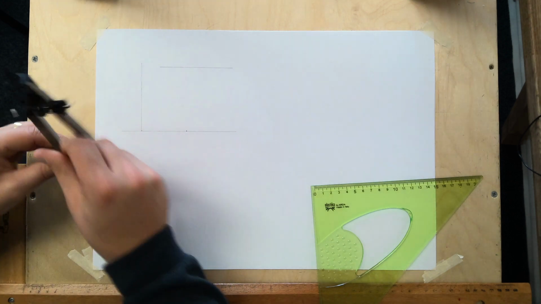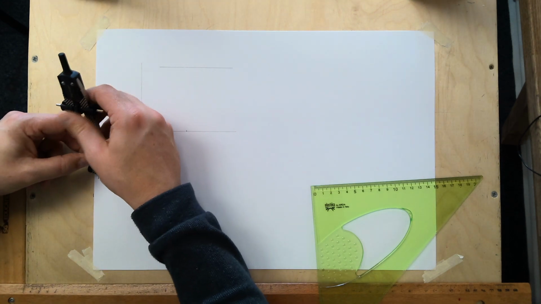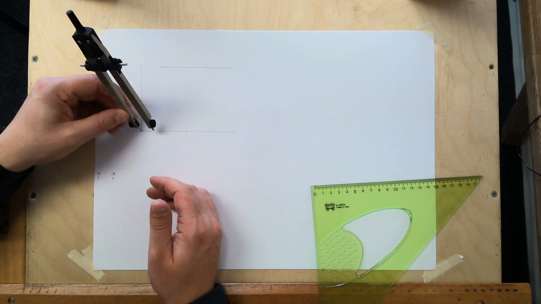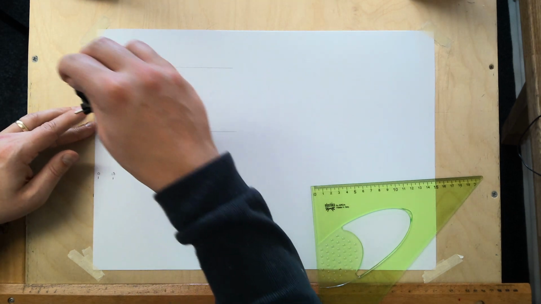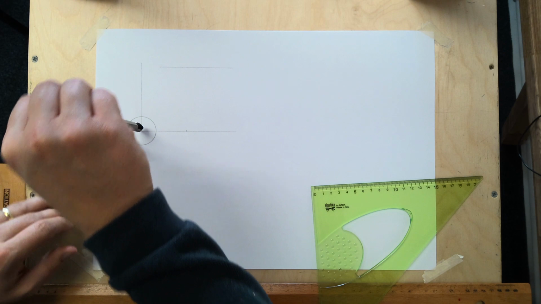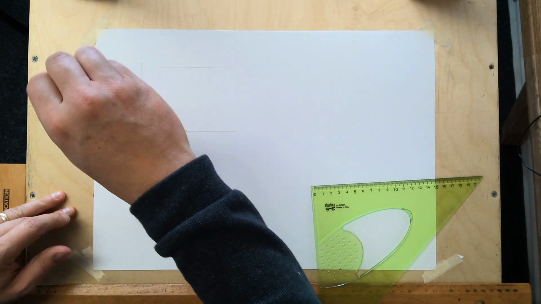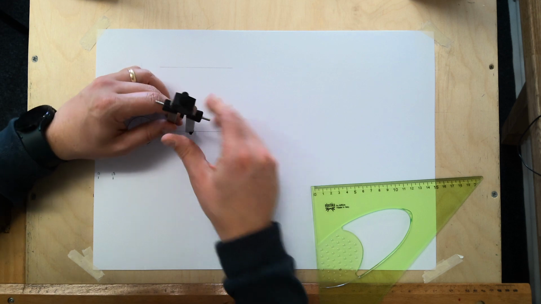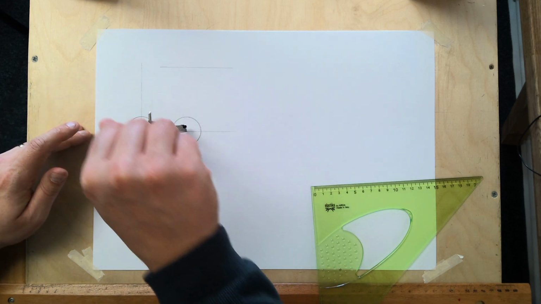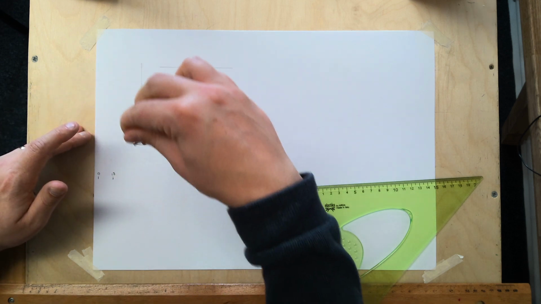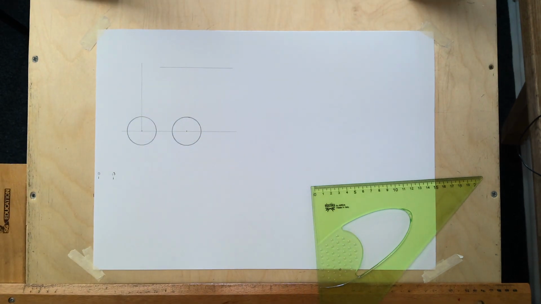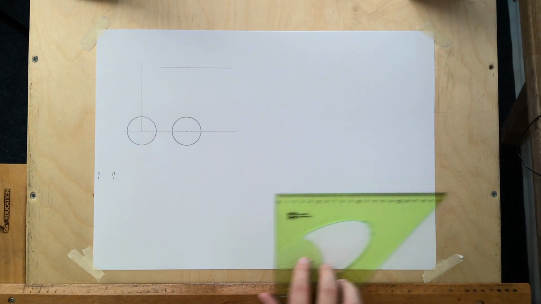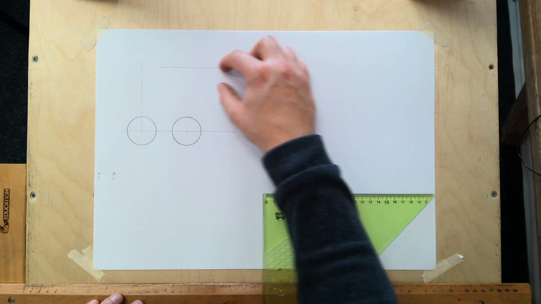Pop in those two. So get my compass. There's my distance. So you can put these in heavy now. Okay. There's one. And there is two. Two circles. Now what we're going to do is we're going to do our parallelogram up here.